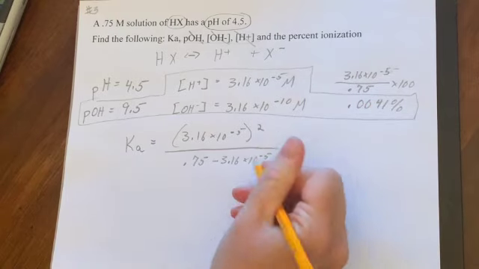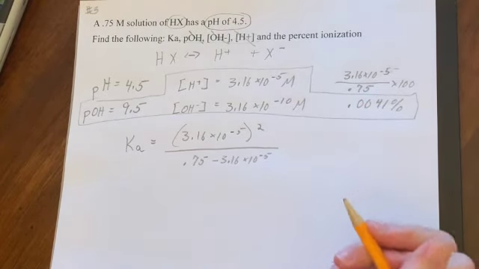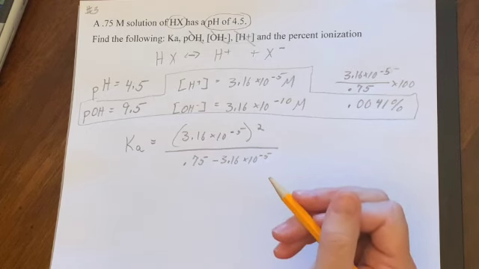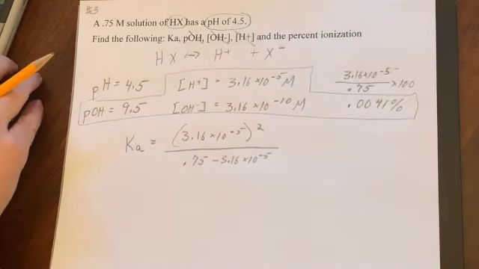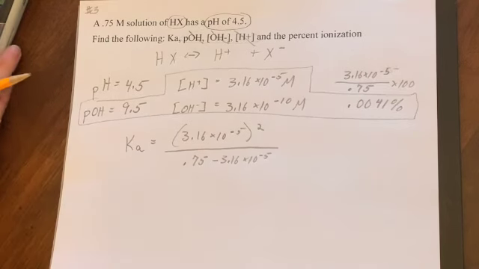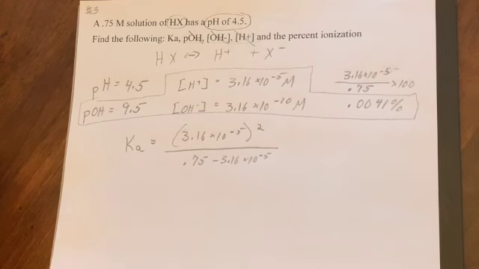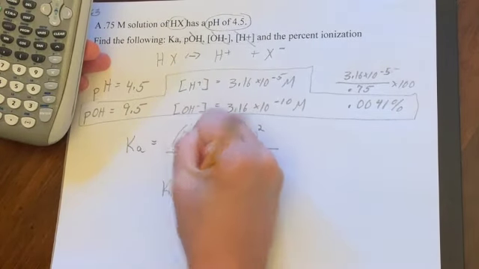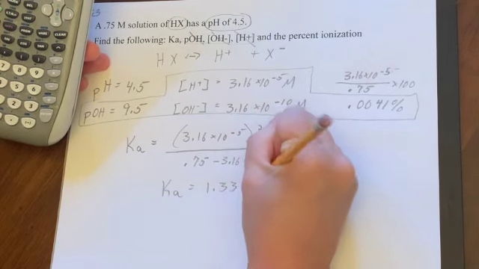Now you may be thinking, wait, you told me I could take this part away in the ICE problems. Well, I did, if it's a matter of a shortcut in that you don't have to use the quadratic equation, but here we can go on ahead and do that. All right, and when you put all of those numbers in, take a moment, make sure we're calculating it correctly. So 3.16 E negative 5 squared, divided by 0.75 minus 3.16 E negative 5. And you should get your Ka to be about 1.33 times 10 to the negative 9th.